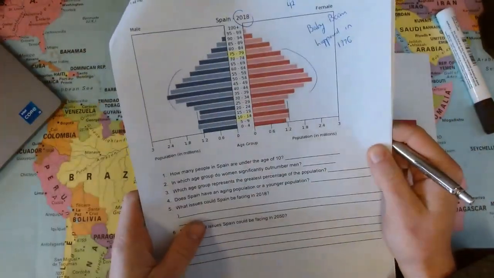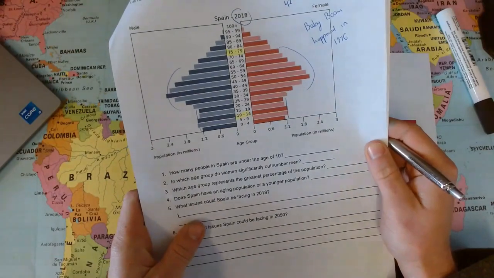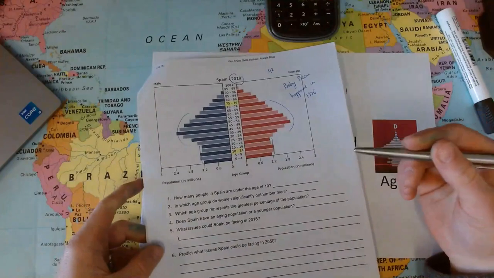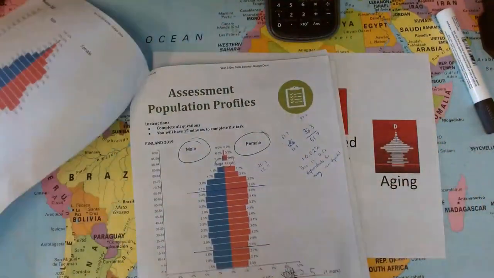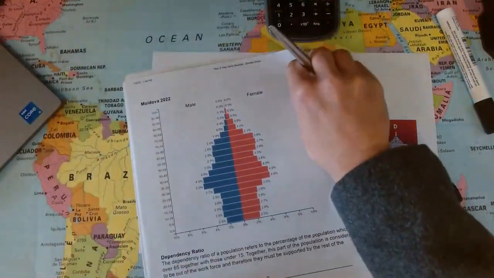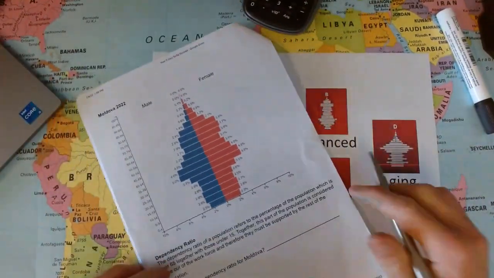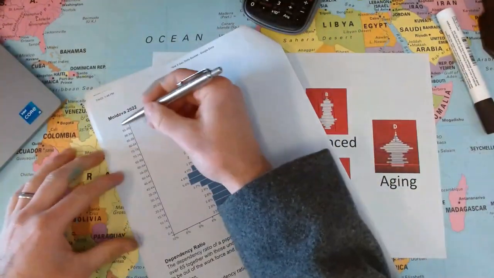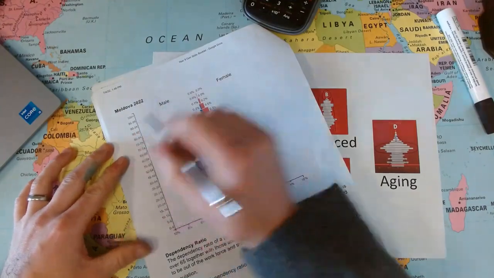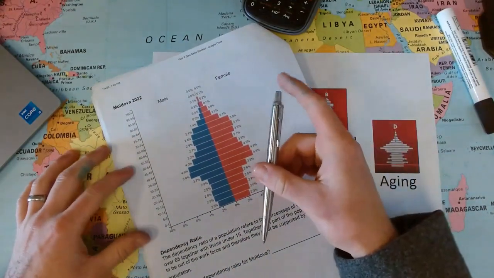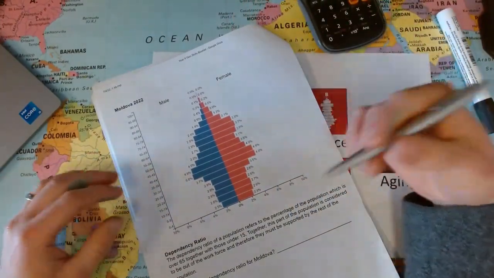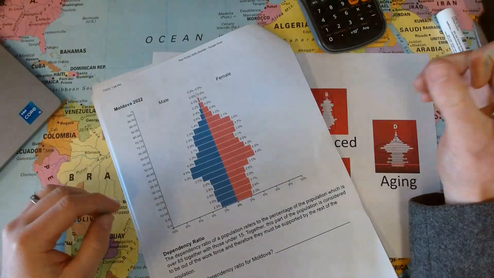Right, so we've looked at the cohorts, named the pyramids, identified the baby booms. Now we're going to work out levels of dependency. So, and in this case here, and we're going to do it together, what percentage of the country of Moldova in 2022 is dependent? So, relies on some other person or some other amount of people to look after them.